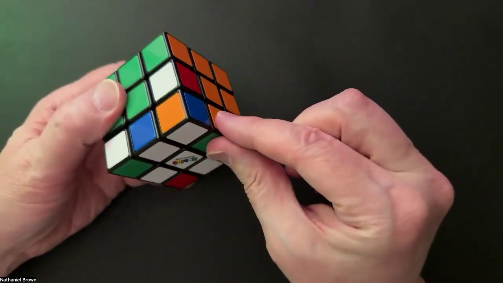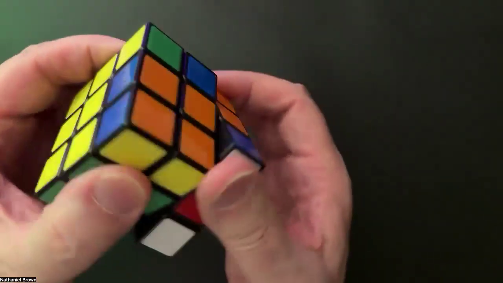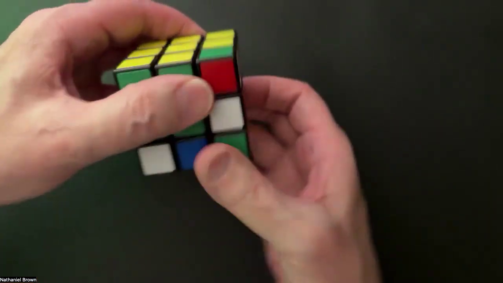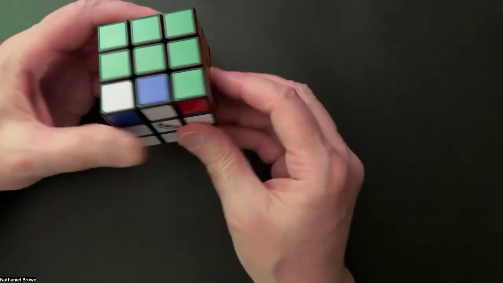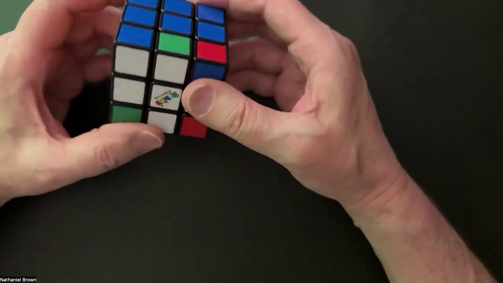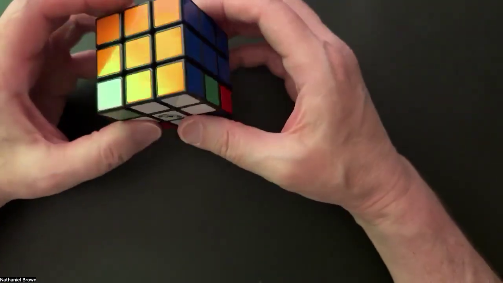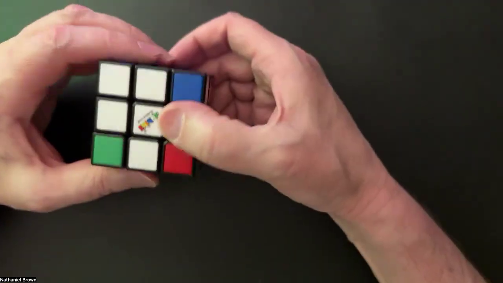And finally, let's put this orange and green here, across, down, back, down, back twice, up, across, up, back. All right, looks good. All right. Now, all we have now is the sixth and final stage.